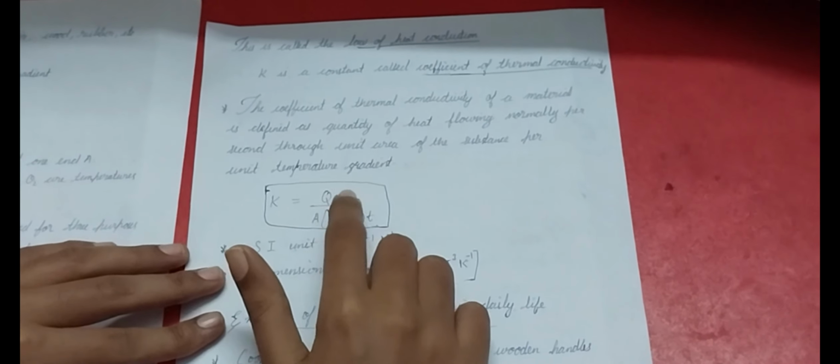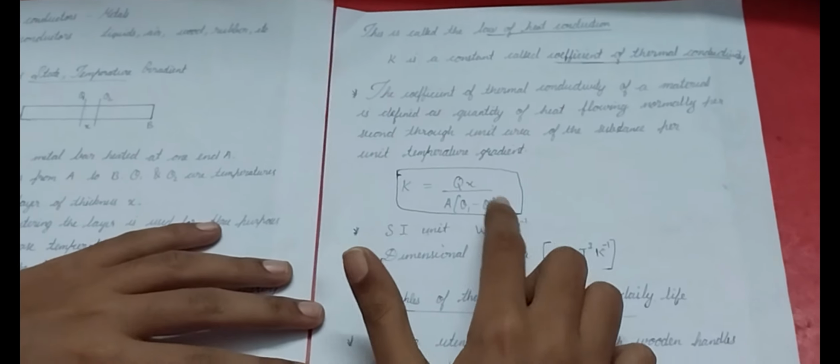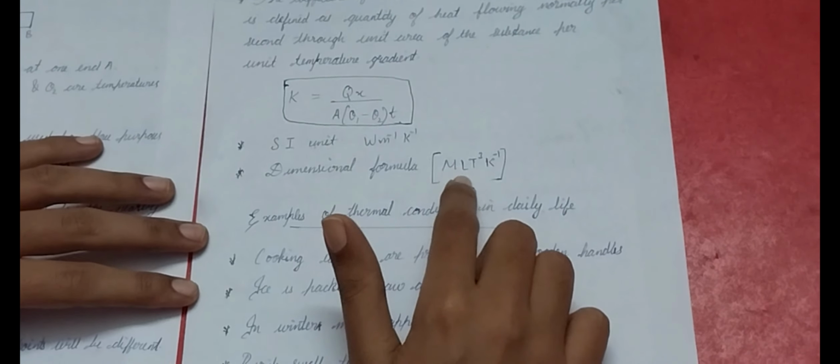From this equation I have derived the equation for K. K is equal to Q x by A (theta 1 minus theta 2) t, where Q is the quantity of heat, x is the thickness of this layer, A is its cross-sectional area, theta 1 minus theta 2 is the temperature difference, and t is the time. SI unit of K is watt per meter per kelvin. Its dimensional formula is M L T raised to minus 3 K raised to minus 1.